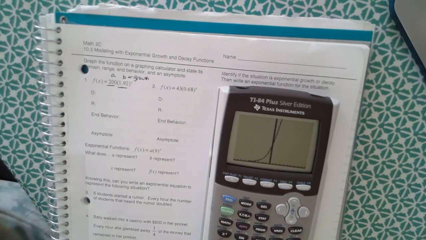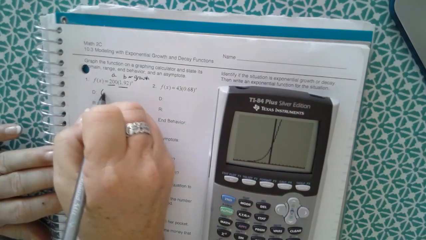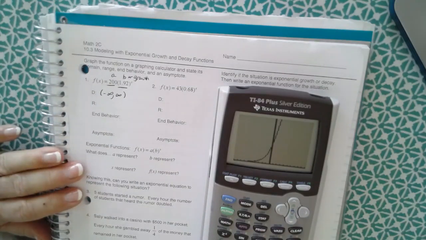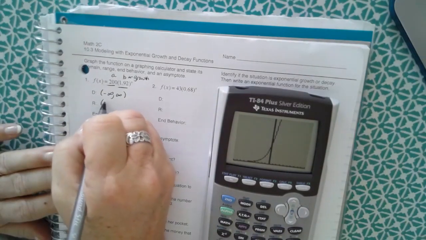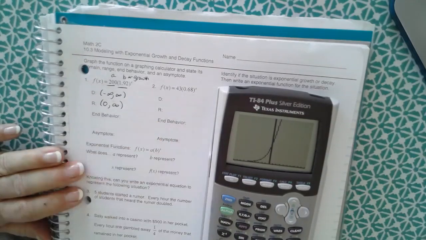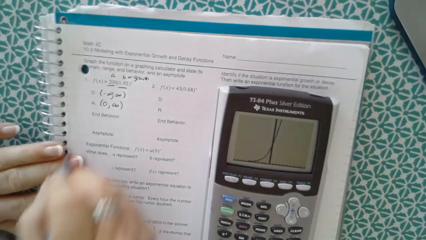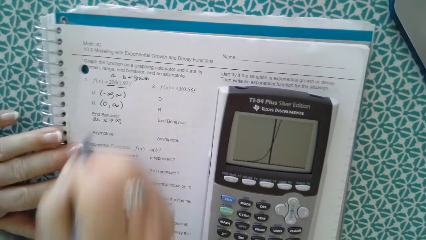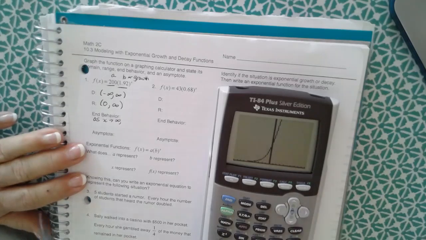If we look at our domain, it's going from negative infinity to infinity. Our range is starting at 0, but it doesn't hit 0 because that's our asymptote, to infinity. Then for end behavior, as x approaches infinity, what's happening to our y value?